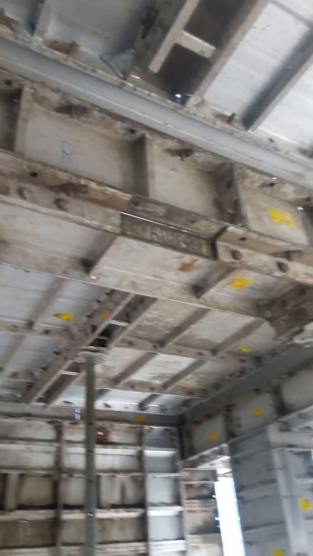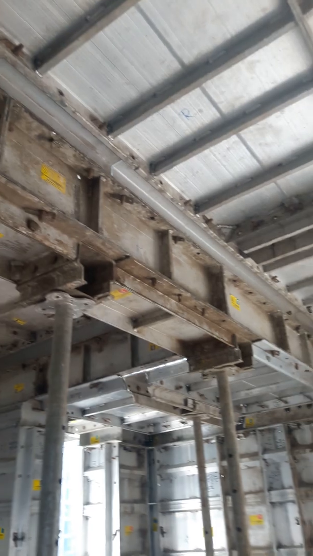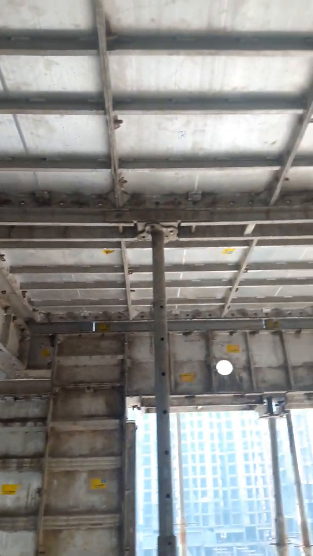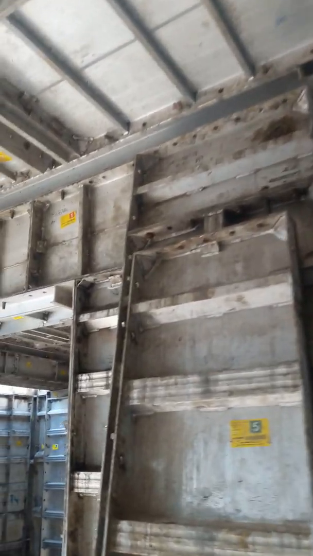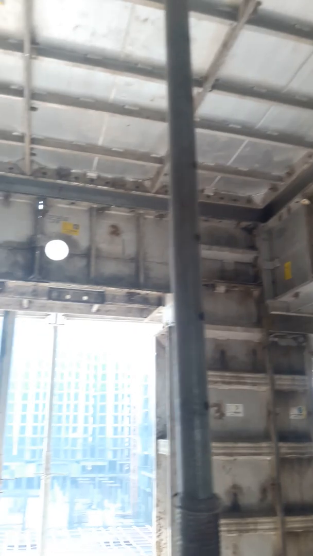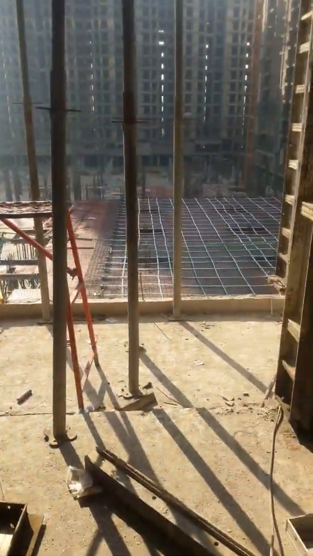Okay, you can see the beams and columns. So let me show you an individual column here. So it's surrounded by first the beams. You can see the beams on the top. So look at the beams. Right, this is the slab on the top. This is the slab. This is a beam. Again, that's the balcony.